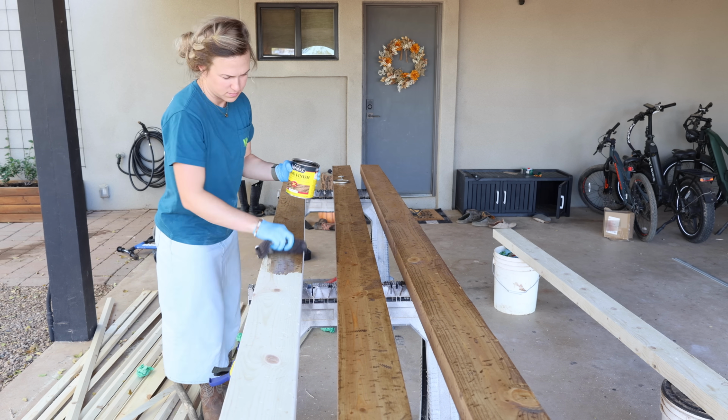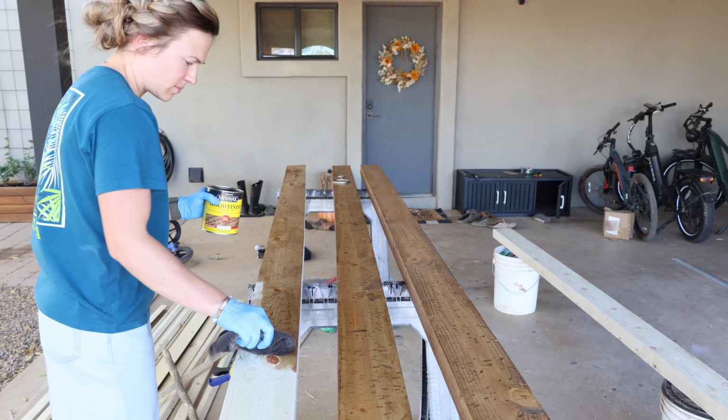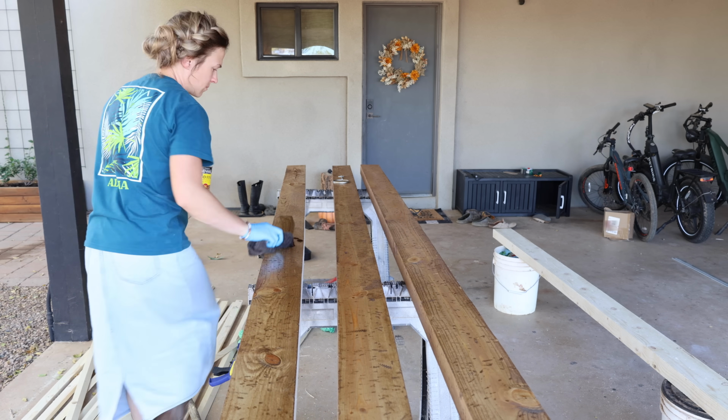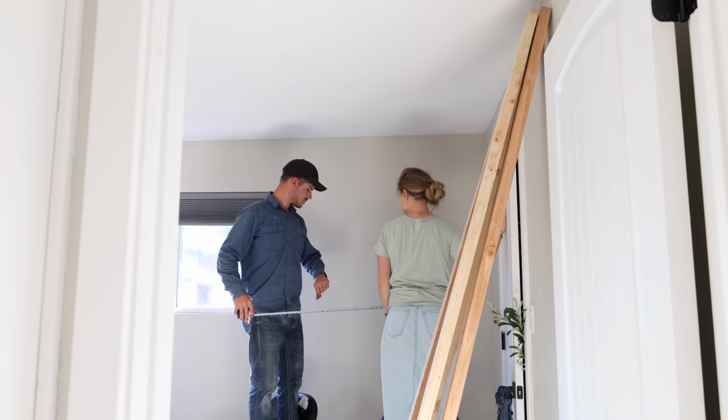Sometimes I'll use a brush, but sometimes just a rag to wipe on the stain works great too. Once the stain was completely dry, then I used a brush to put on the sealer, and I used the Minwax sealer as well. This is water-based and it's also flat.